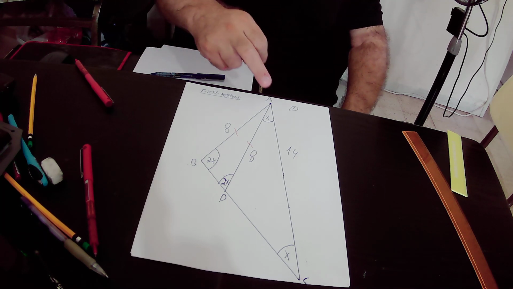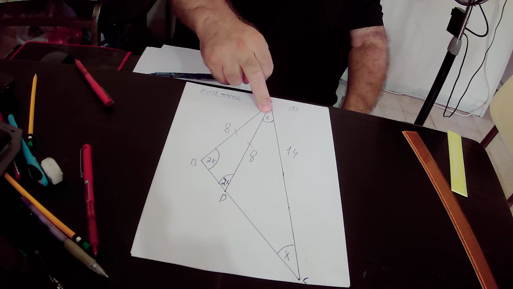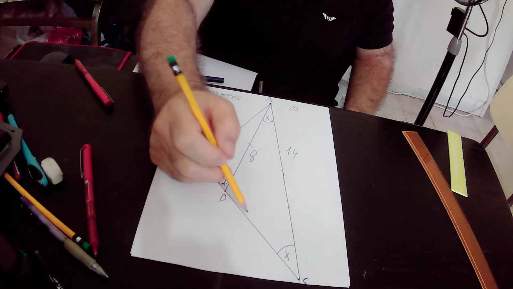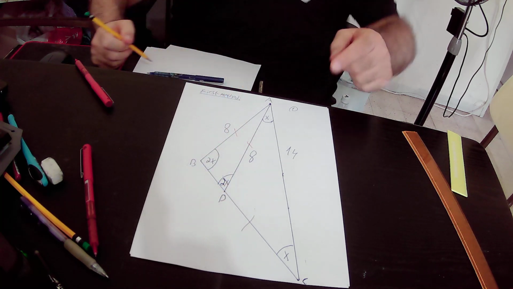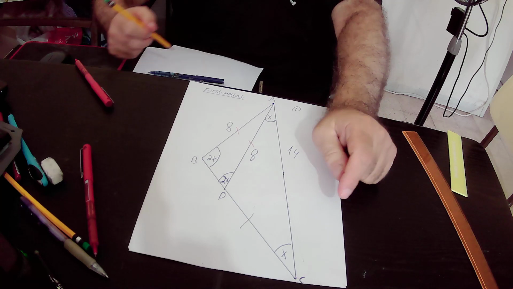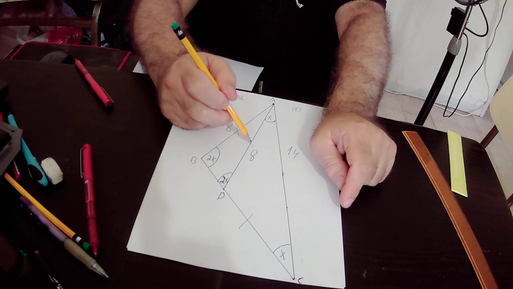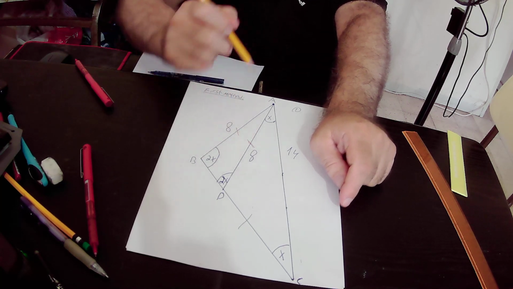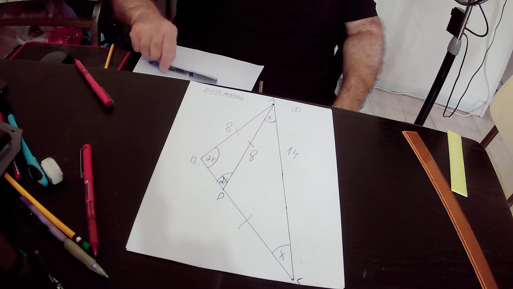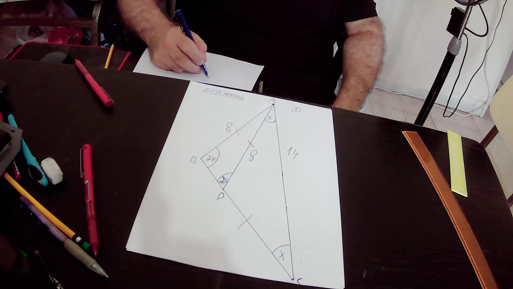So the side that is in front of this angle, angle x, is side DC, and the side that is in front of this angle is side AD. So according to rule number 1, AD equals DC.